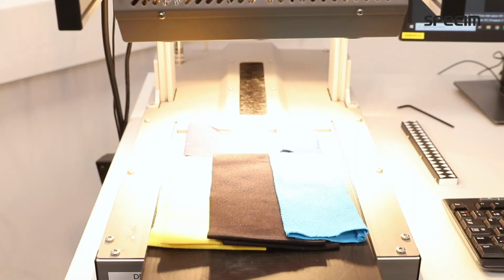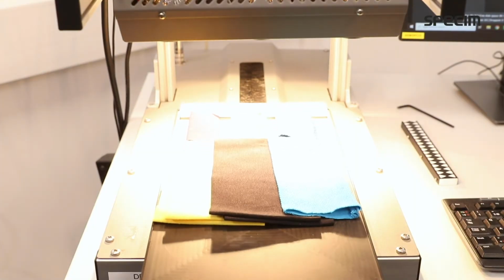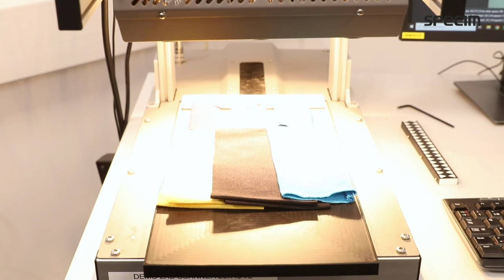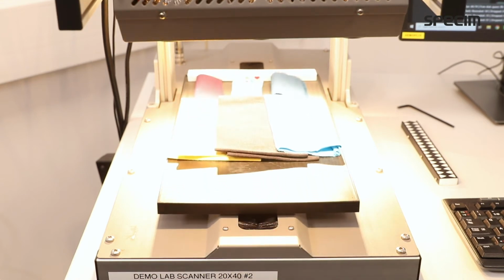I'm going to demonstrate this using two different kinds of samples. First, fabrics of different colors. There are polyester, cotton, wool. And the second sample type is nuts, and I'm going to demonstrate how to separate the nut meat from the shell.